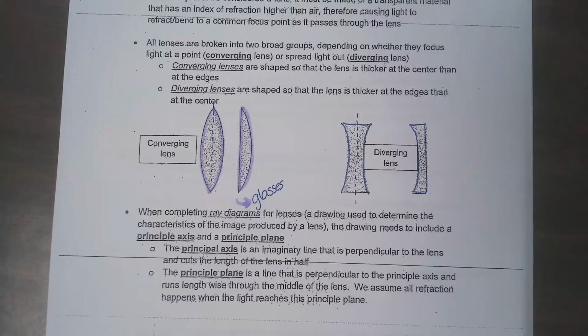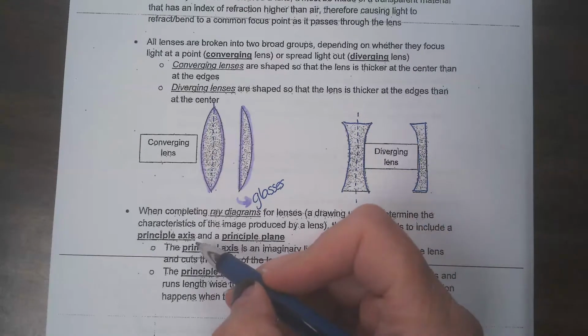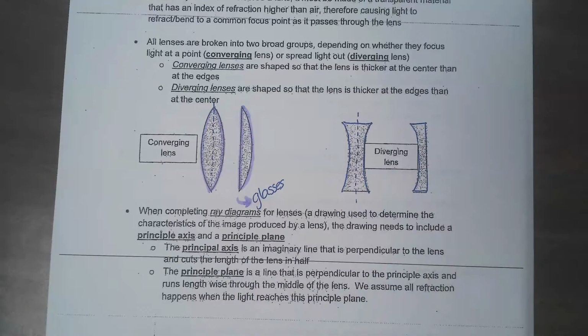We're going to do ray diagrams in lenses, and it's going to tell us if the image is flipped or not flipped, if it's larger or smaller, a bunch of different qualities like that. And so what happens is that we have to have two other extra pieces. We need a principal axis, which is an imaginary line that runs perpendicular to the lens and cuts through the length of the lens itself.